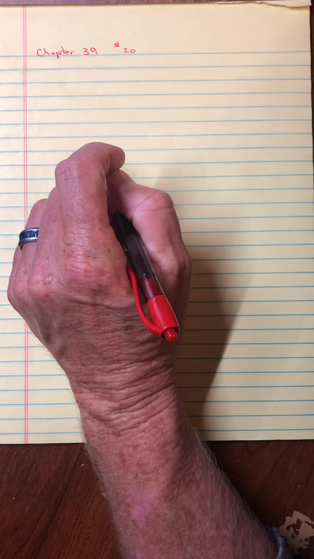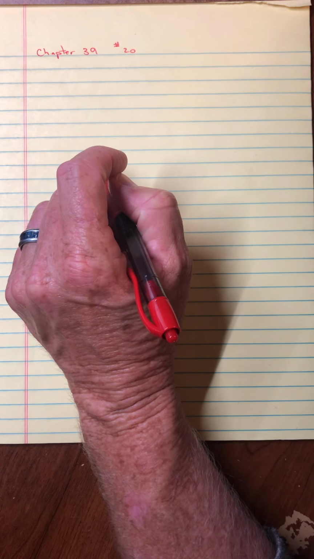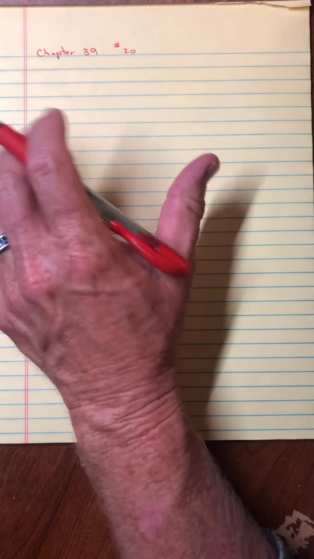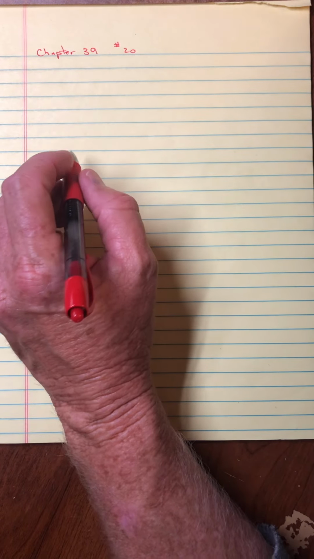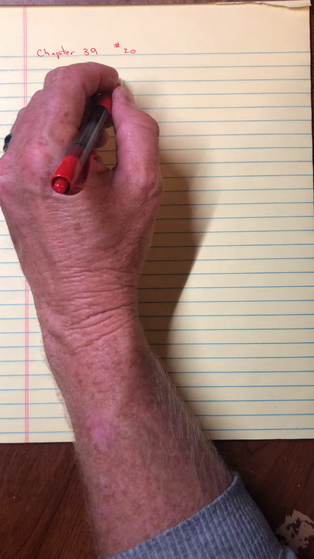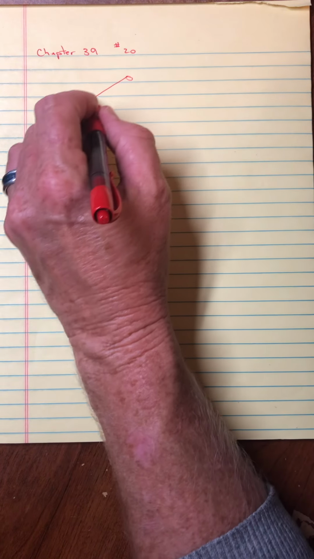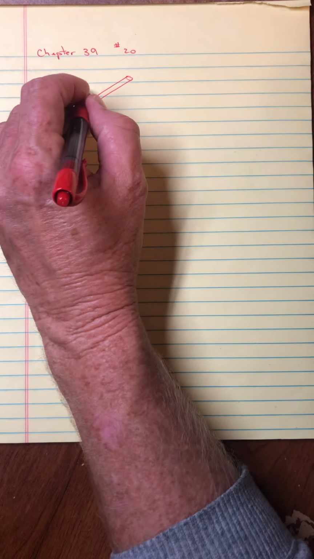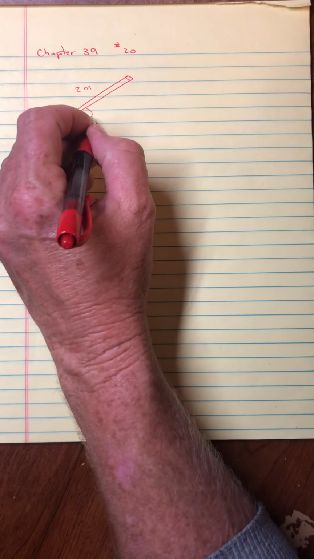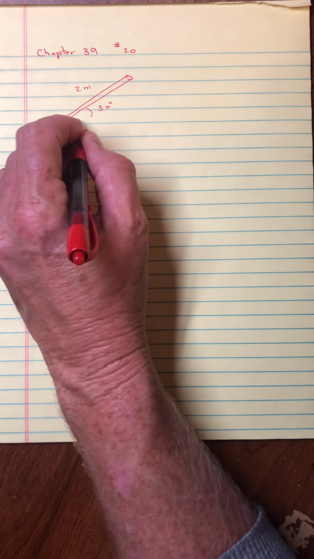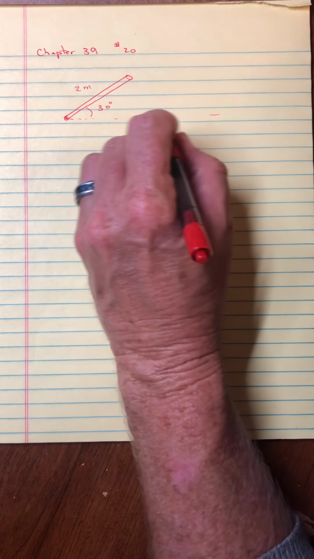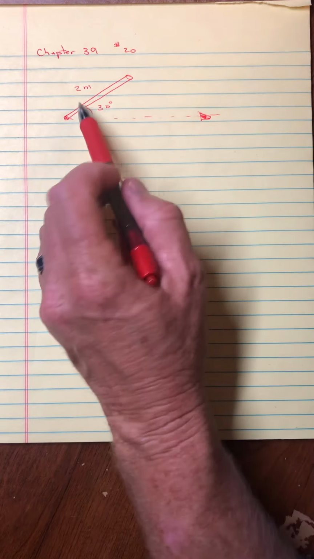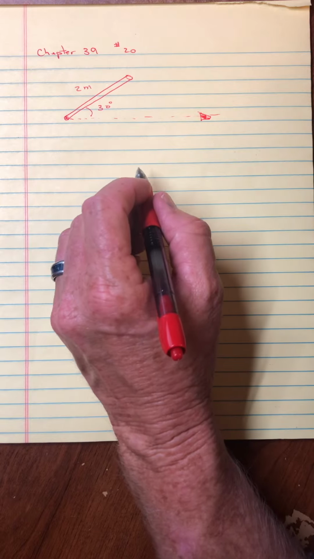It says, a moving rod is observed to have a length of 2 meters and is oriented at an angle of 30 degrees with respect to the direction of motion as shown in the figure. So by those words and by the picture, I'll just draw it. Here is a 2 meter long rod, and I'm going to draw it with a 30-degree angle as observed while it is moving, oriented 30 degrees relative to the direction it's moving.